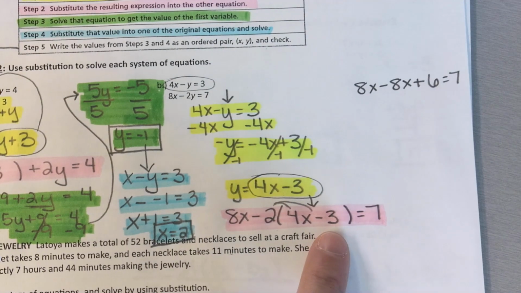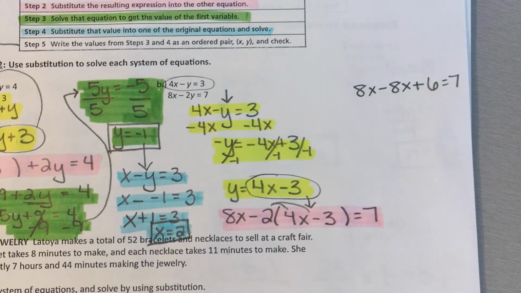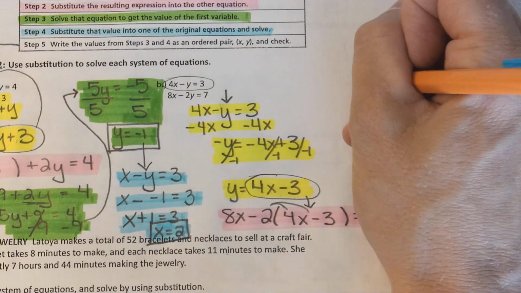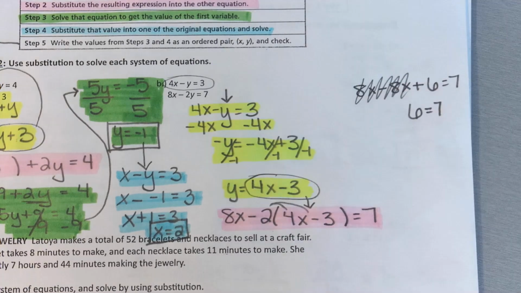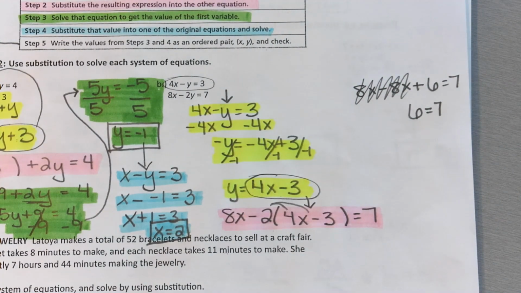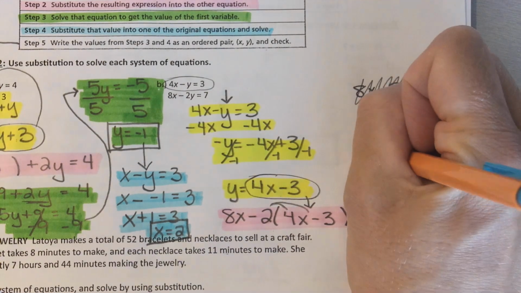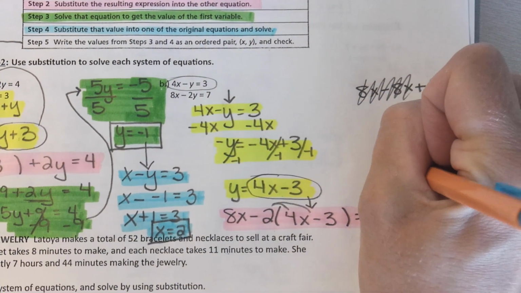Ooh, weird times that we're living in. What happens to the 8x's? They cancel out. So I get a statement that says 6 equals 7. How do you feel about that? That's not true. Oh, and that just made everyone's day. You're so welcome. Didn't do that on purpose. You're so welcome, everyone. Okay. So 6 equals 7, we feel like that's not true, right? So if you come up with a statement that makes no sense, even if it makes you happy, it is a no solution problem.